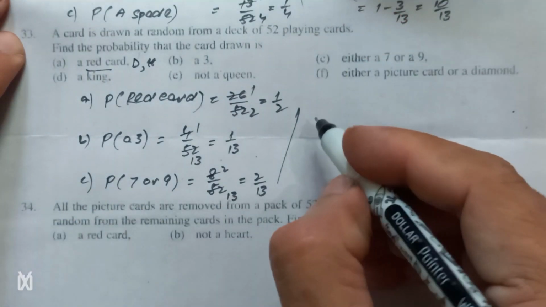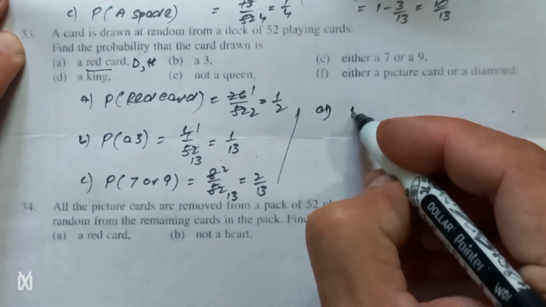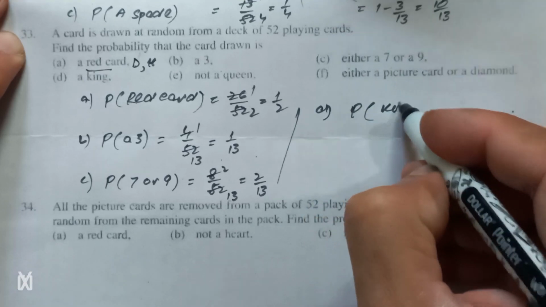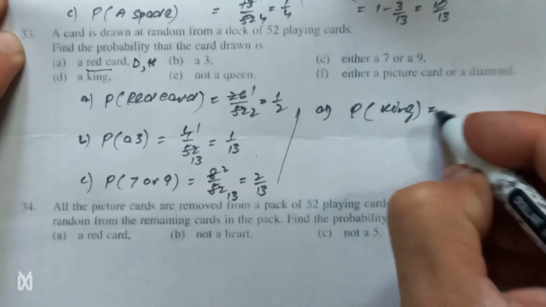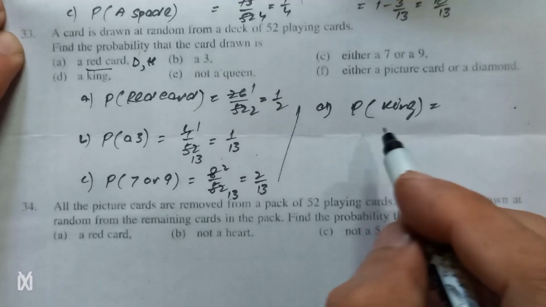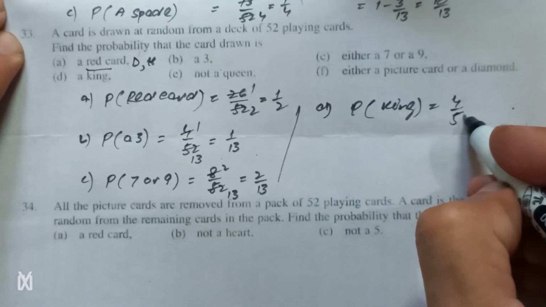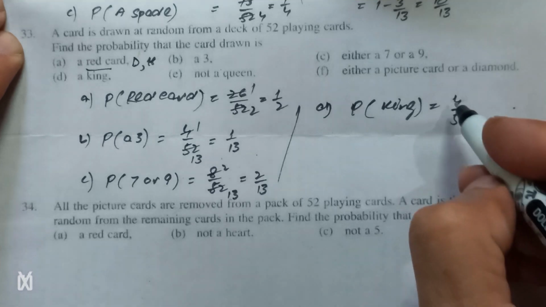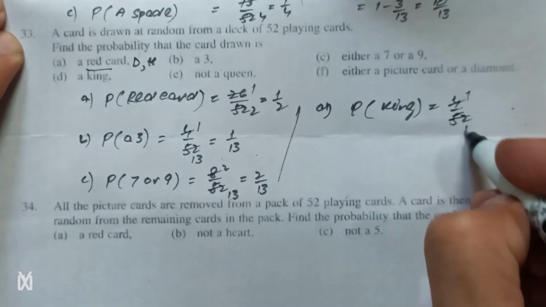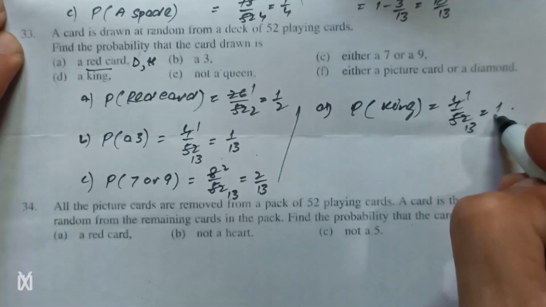D part, a king. Every suit has one king, so in total there are 4 kings in the pack and 52 total outcomes. After cancellation, you will get 1 by 13.